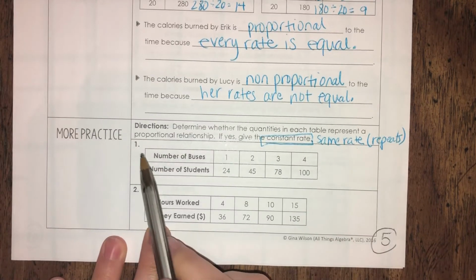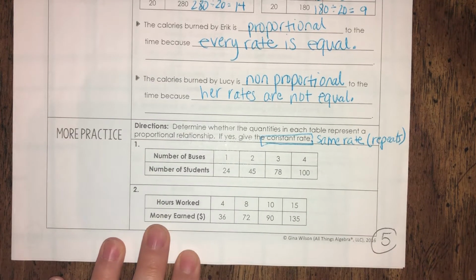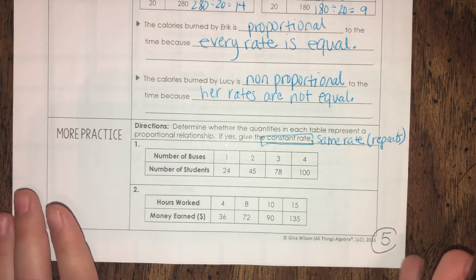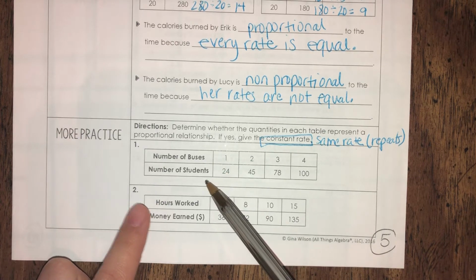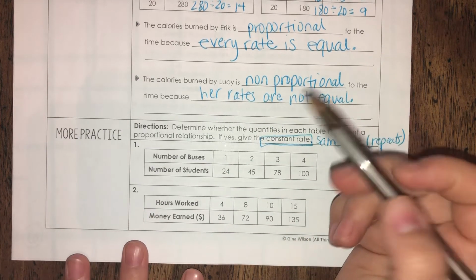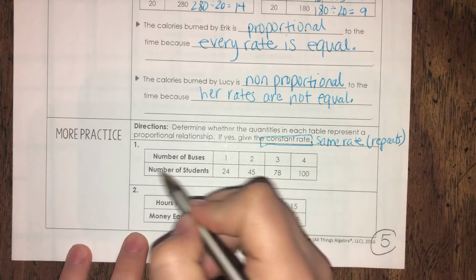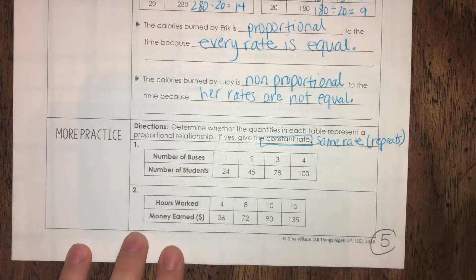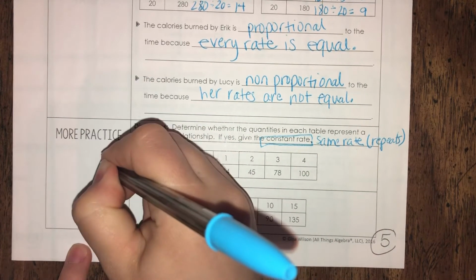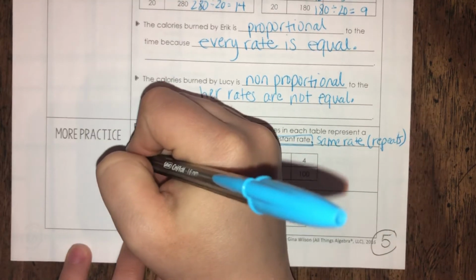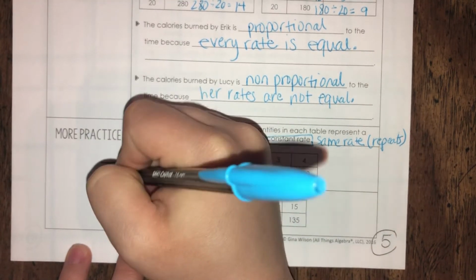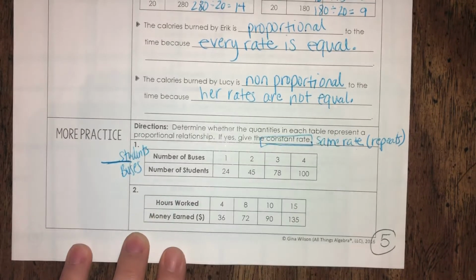So let's take a look at our first example. One of the biggest things that we do have to be careful with is the idea of how we're setting up our fraction. If we're taking a look at our information, we usually will use this bottom of a fraction and we would put that on top of the proportion. So it would be students to buses. Okay?